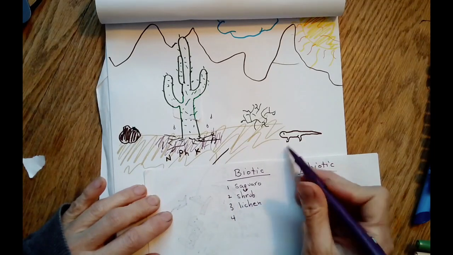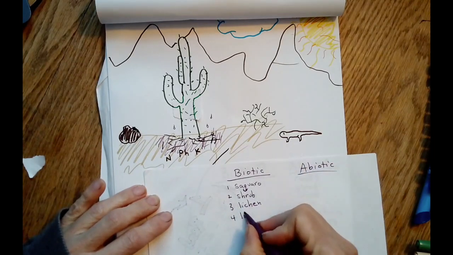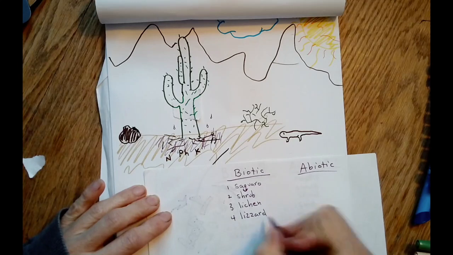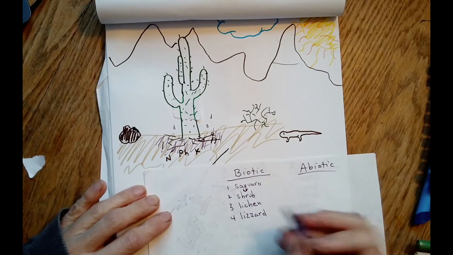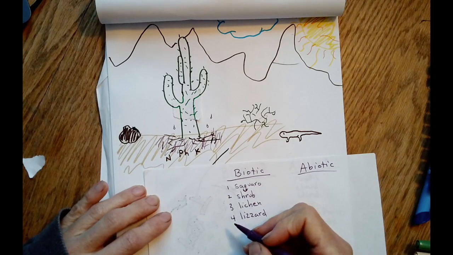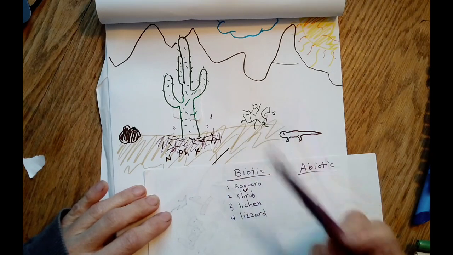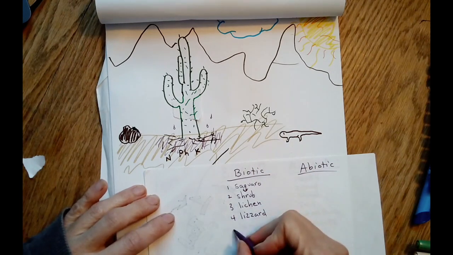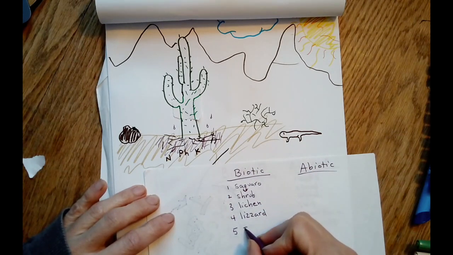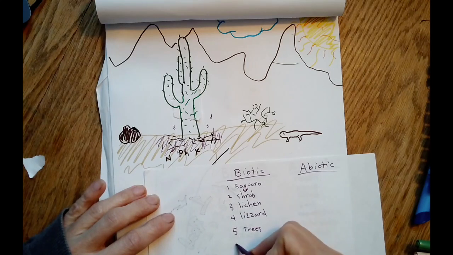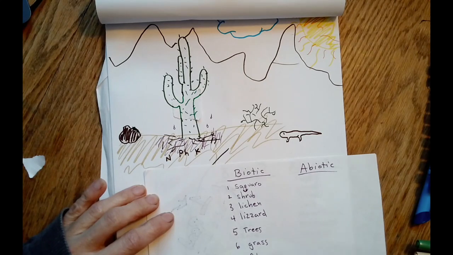And we have a living animal, a lizard. I don't see anything else that's alive in this particular picture, but if you look out your window, you probably see trees. You probably see grass, and maybe you see a little fly in the air.